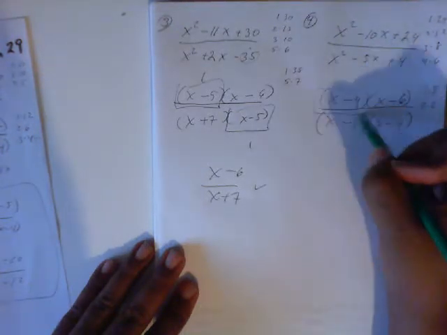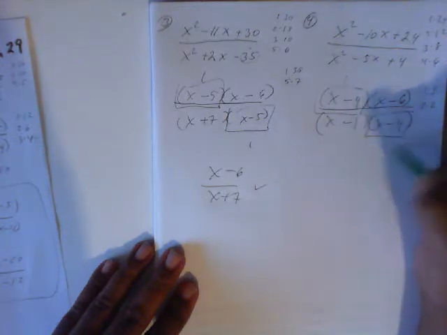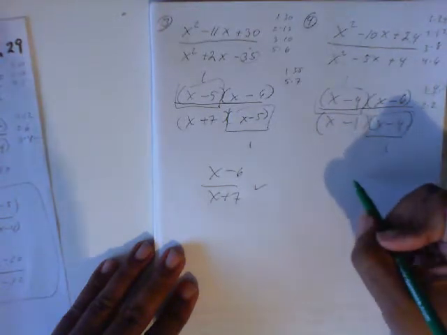Okay, so my x minus 4 becomes 1. The x minus 4 here becomes 1. And 1 times x minus 6 is x minus 6. And 1 times x minus 1 is x minus 1.